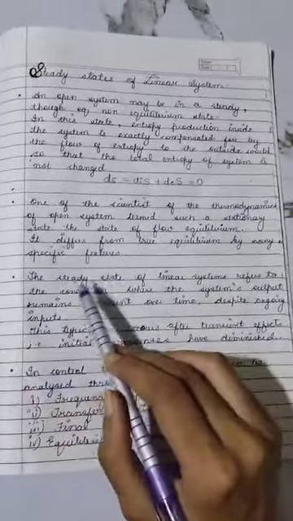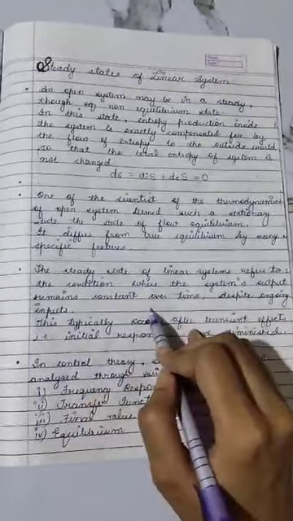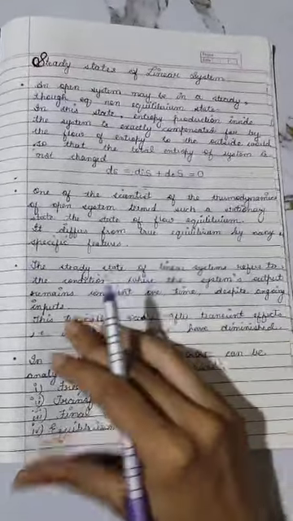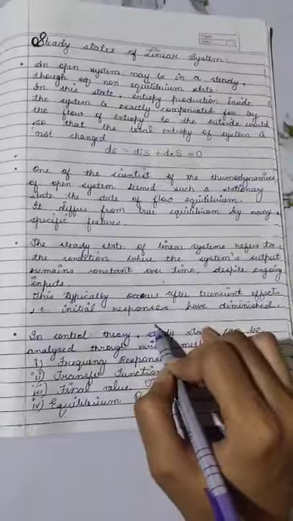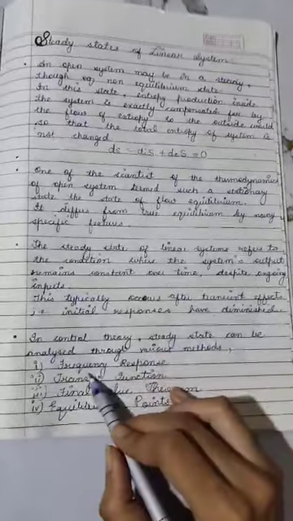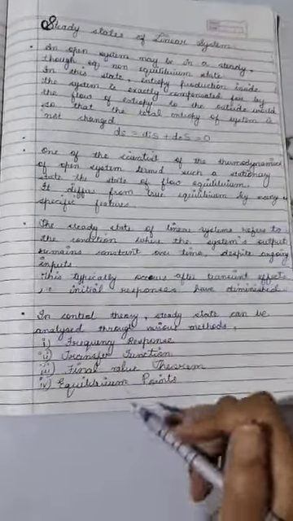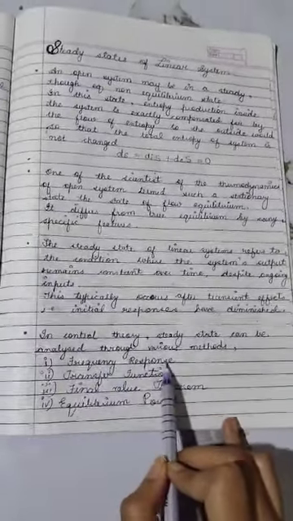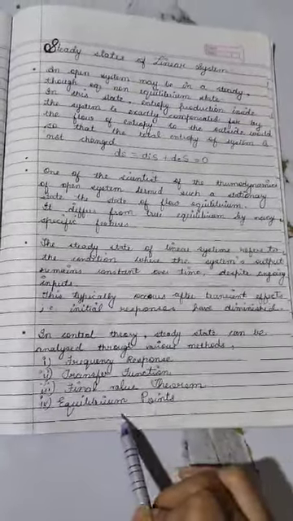The steady state of linear systems refers to the condition where the system's output remains constant over time despite ongoing inputs. This typically occurs after transient effects, that is, initial responses, have diminished. In control theory, steady state can be analyzed through various methods. There are four methods: the first is frequency response, second is transfer function, third is final value theorem, and the fourth is equilibrium points.